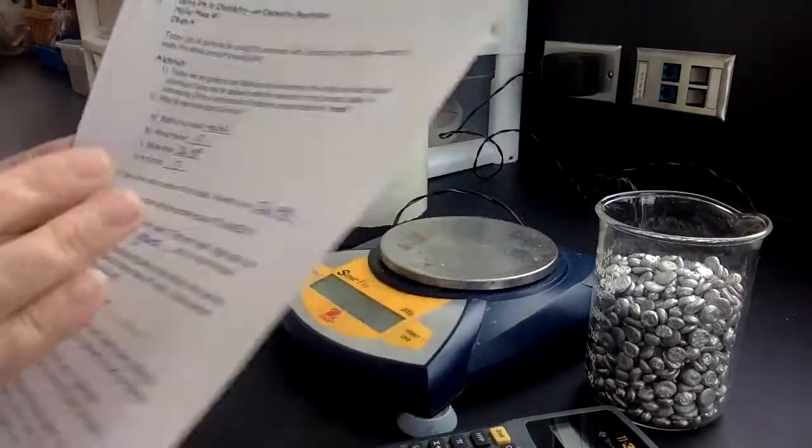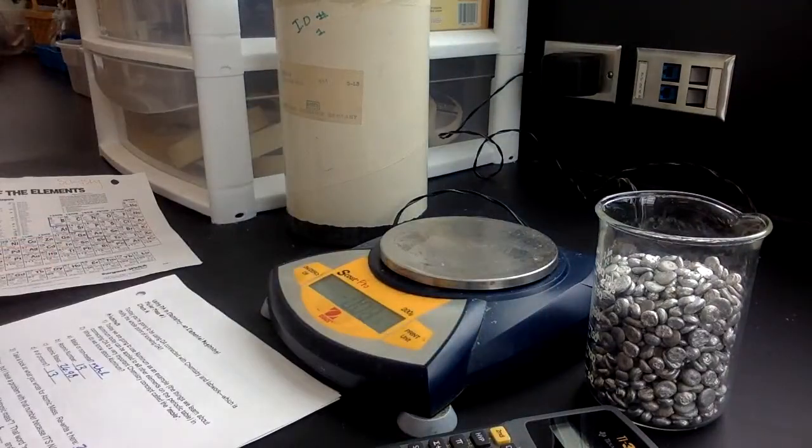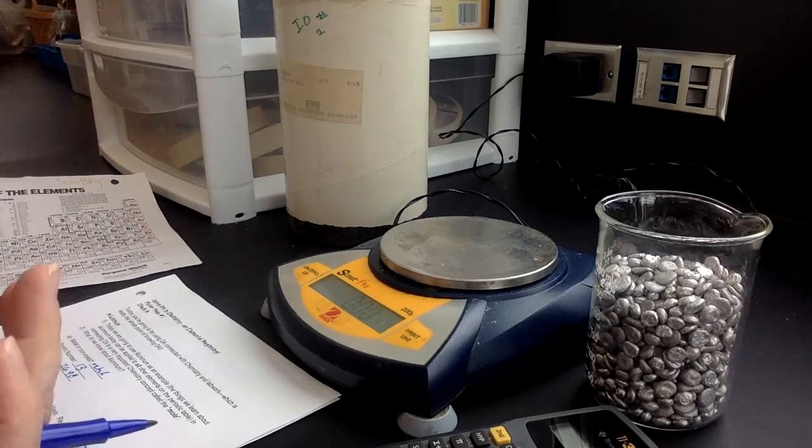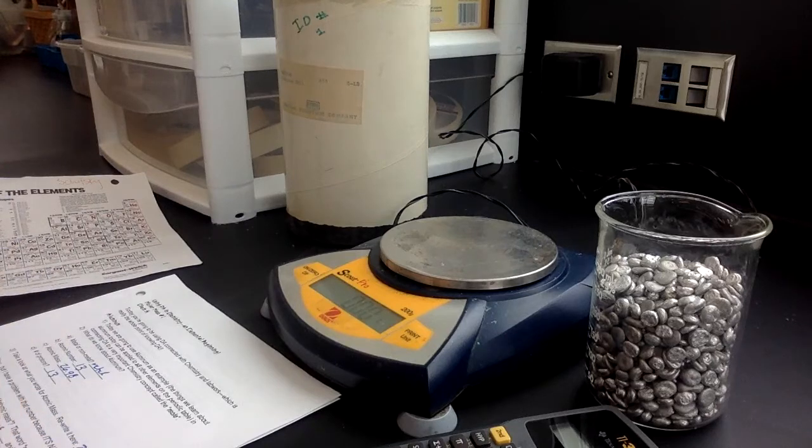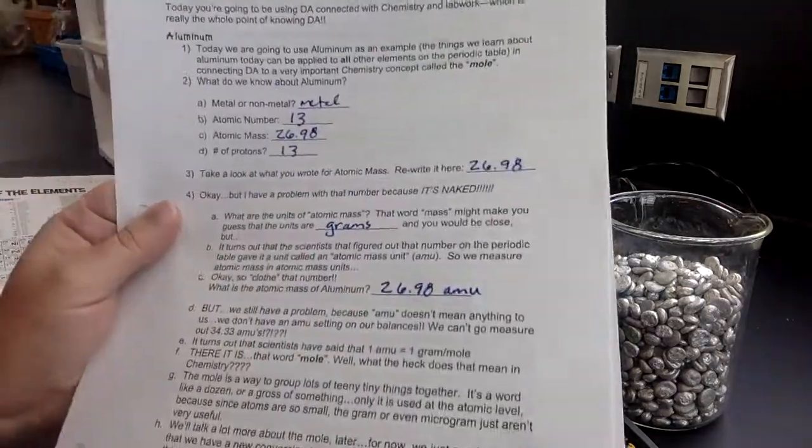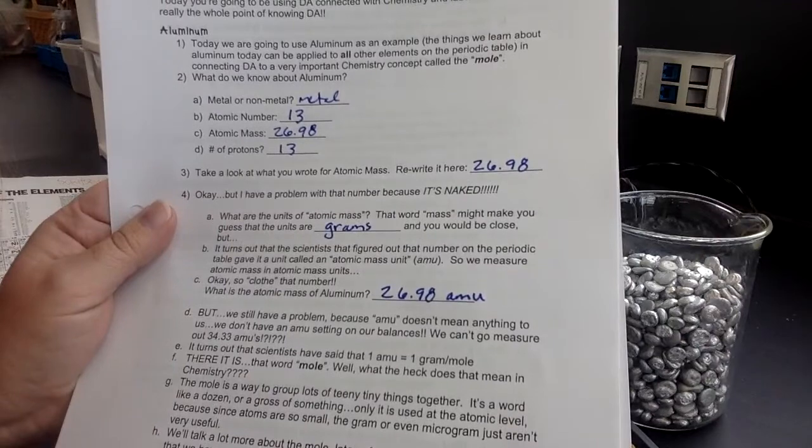And you would be close, but it turns out that the scientists that figured out that number on the periodic table gave it a unit called atomic mass unit, AMU. So we measure atomic mass in atomic mass units. Okay, so we can now clone that number. So what is the atomic mass of aluminum? 26.98, but now we can put AMU. So now it's not a naked number anymore.